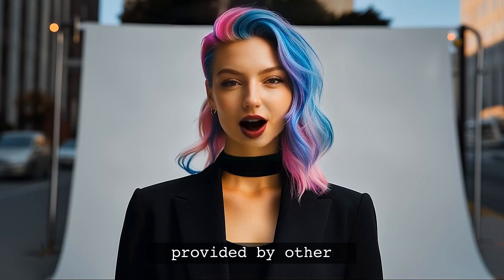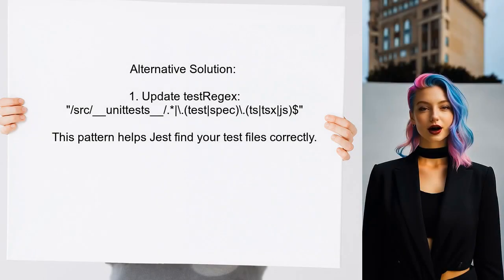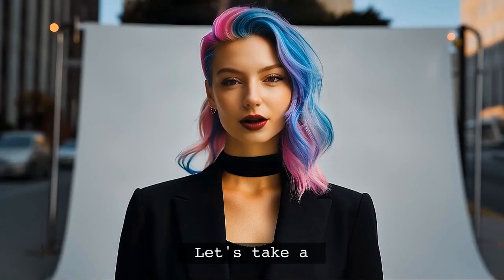Now let's look at the answers provided by other users. An alternative solution suggests modifying the test regex in your Jest configuration. The user recommends changing it to a new pattern that captures both the file path and the file extensions for test files. That's it for that answer. Let's take a look at another one.